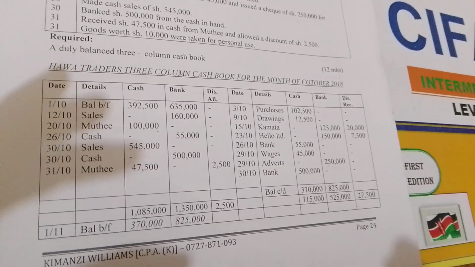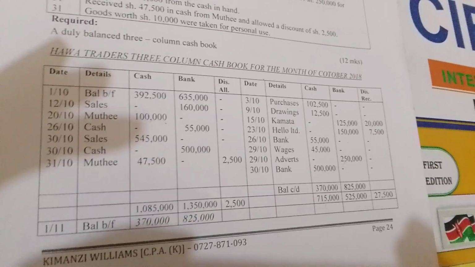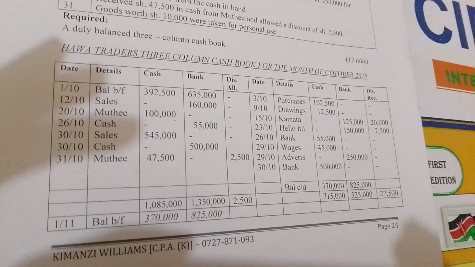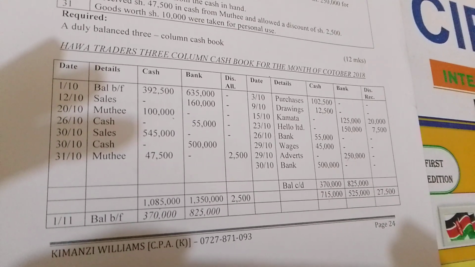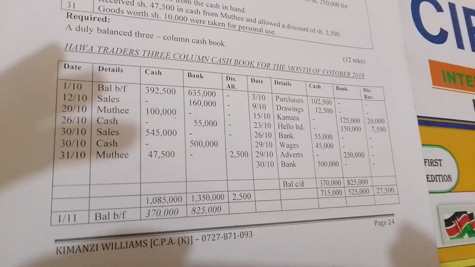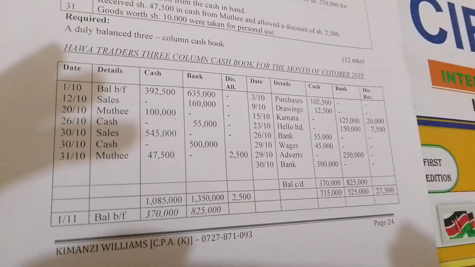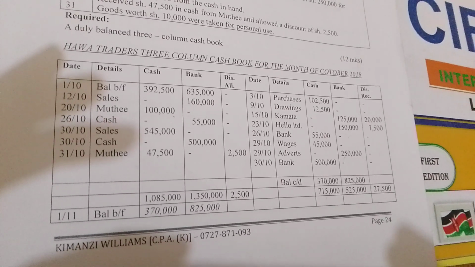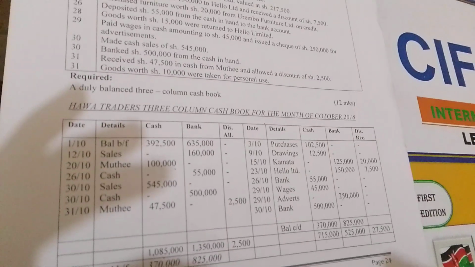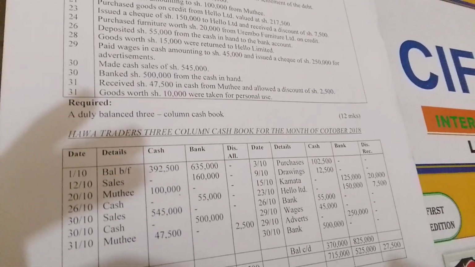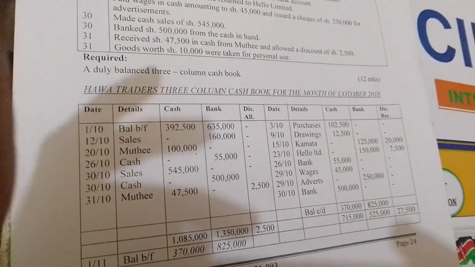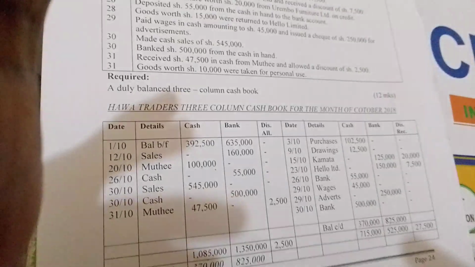So money coming in should be recorded on the left hand side, and money going out should be recorded on the credit side. Now again, you can note the difference. You can first check the format.